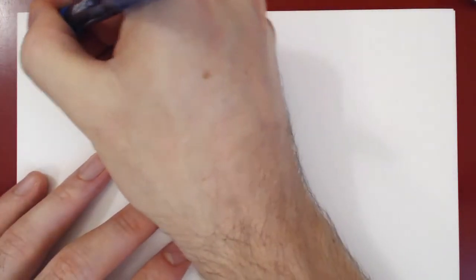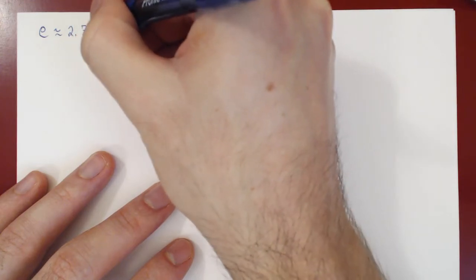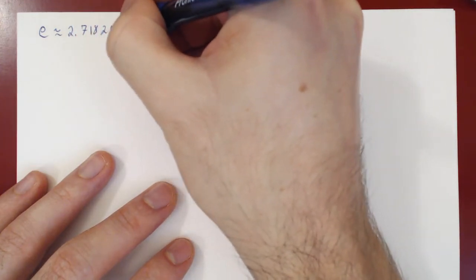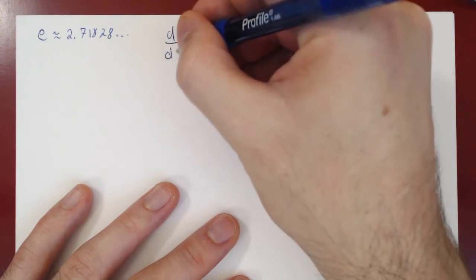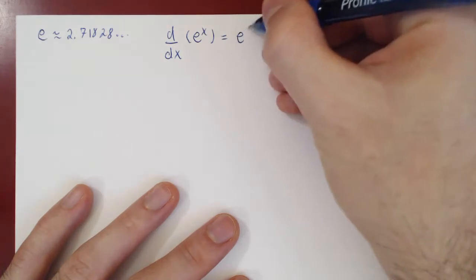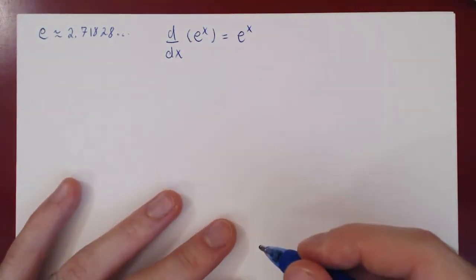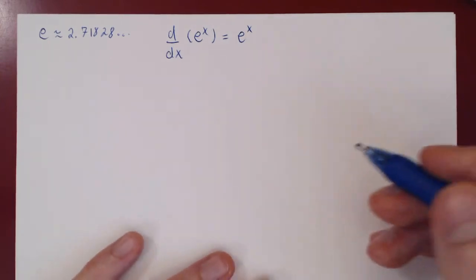So recall what we have right now. We have just derived, for this number which is approximately 2.71828, that the derivative of this function, as amazing as this sounds, is just equal to itself. And now we want to find the derivative of the inverse function, ln of x.